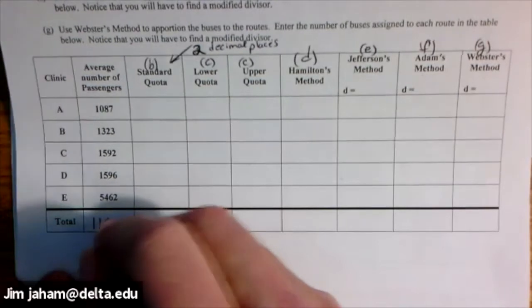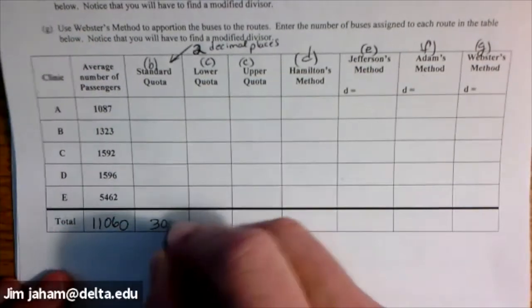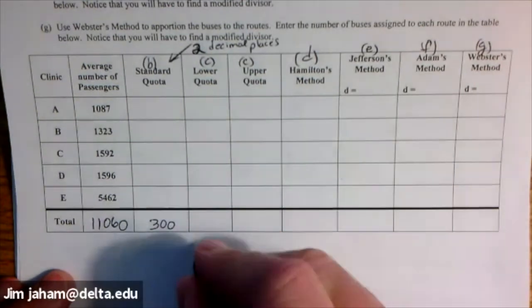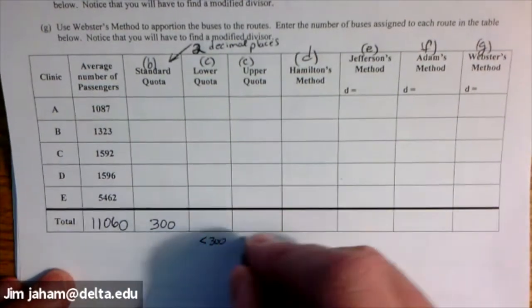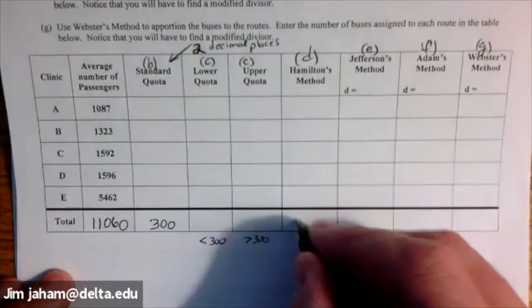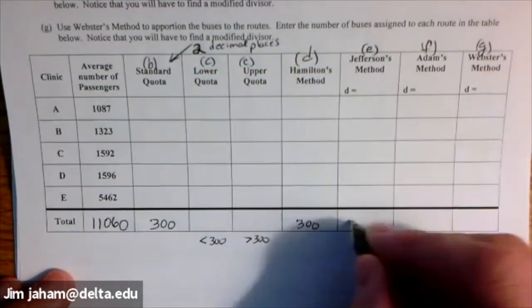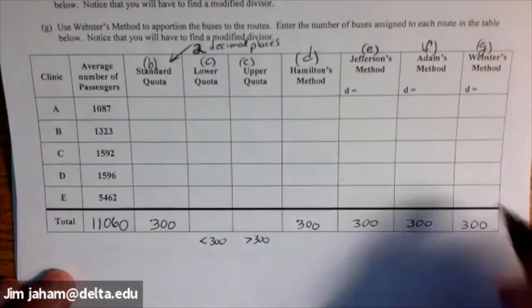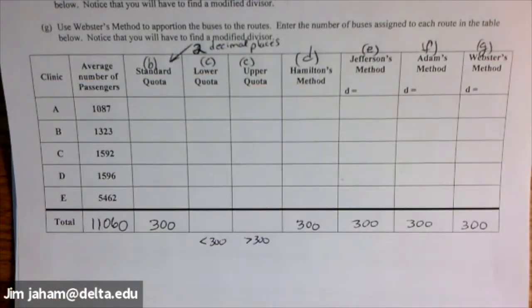So here's your 11,060. Standard quotas will add to 300. The lower quotas and the upper quotas, this is going to be less than 300. This is going to be greater than 300. But all these other ones are going to be 300 when you're done. Because you have to assign, allocate, apportion buses to routes.